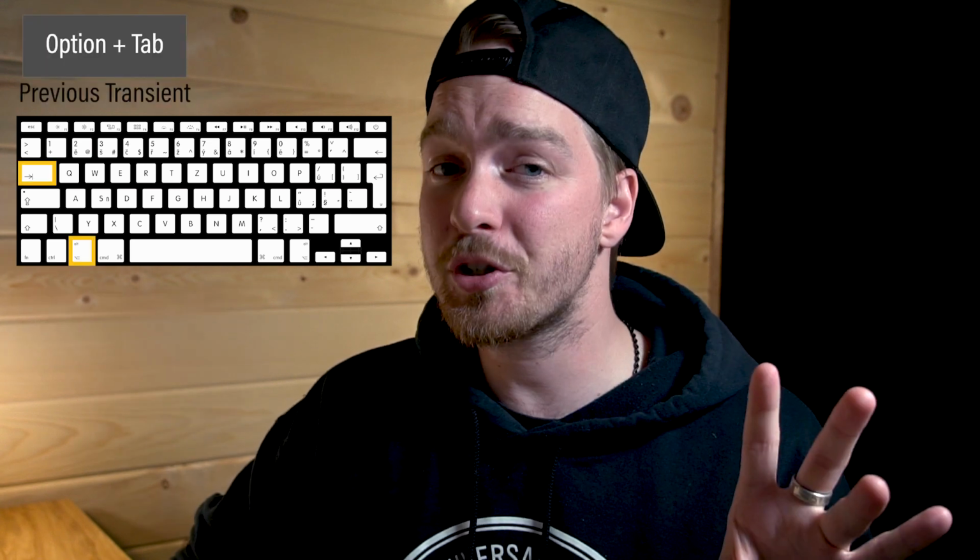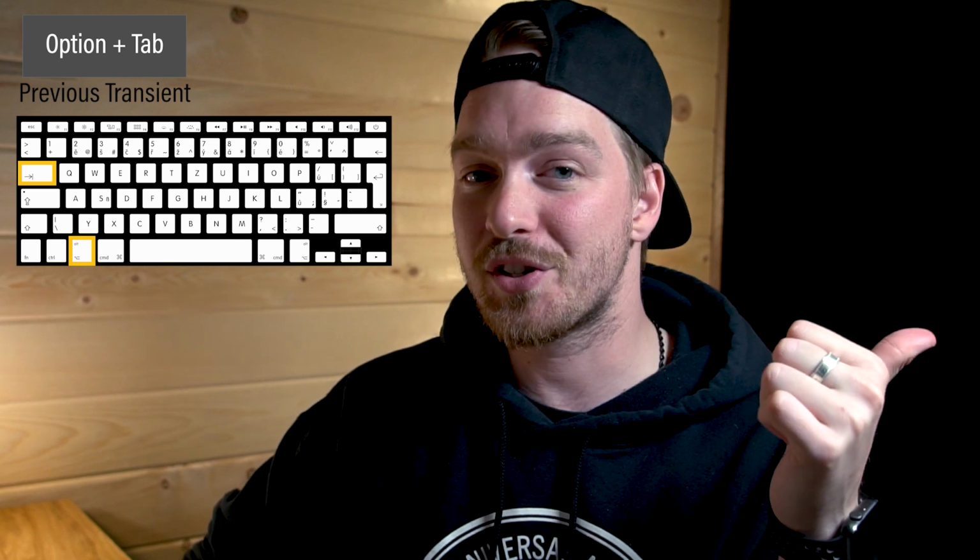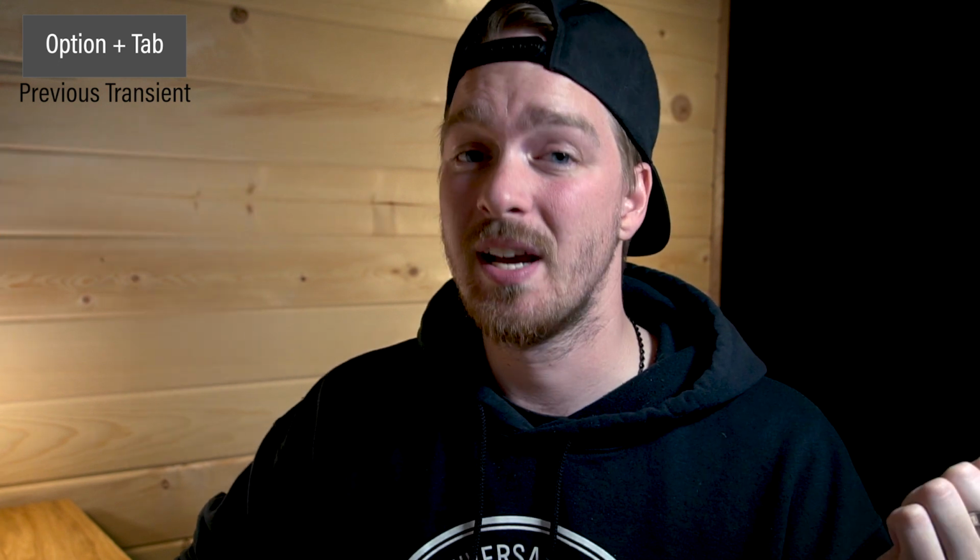Now, the third shortcut that I have: a lot of people use tab to transient, or you can turn tab to transient off and tab to the beginning or end of regions or fades. However, the thing that people don't normally realize is you can hit Option+Tab to tab backwards to the previous transient or previous end of region.